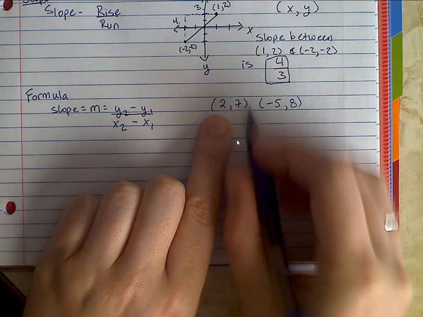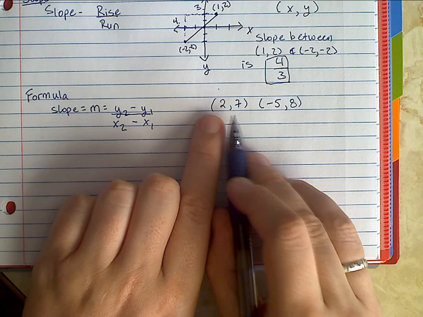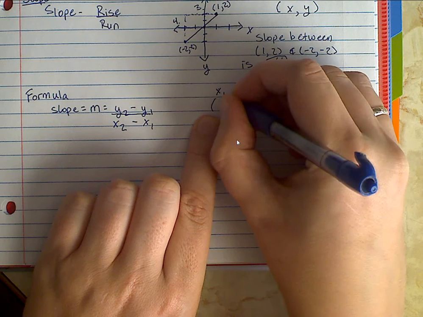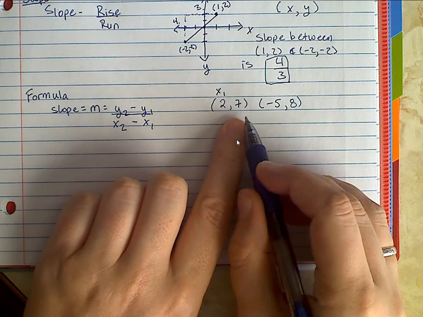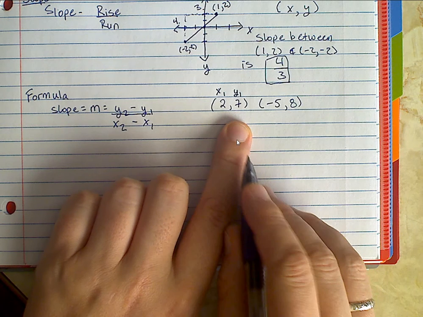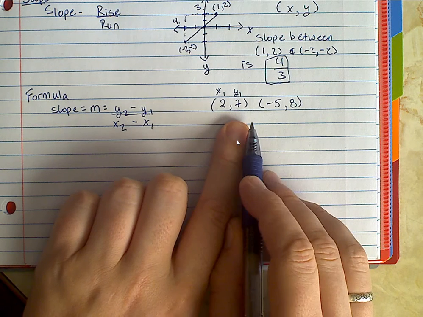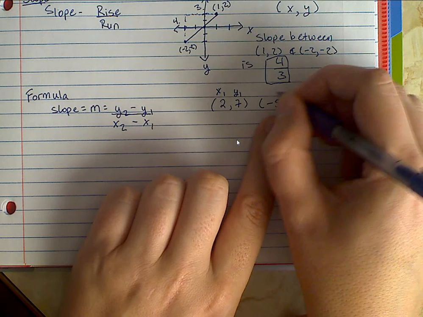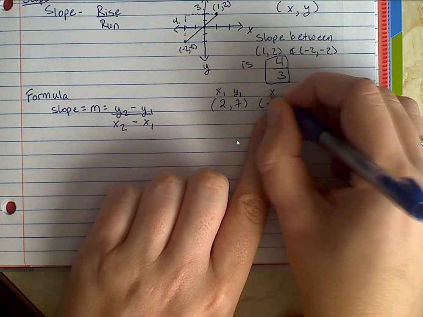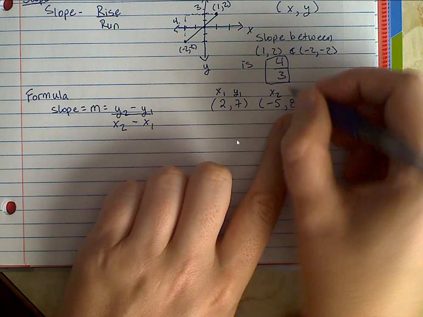Anyway, so I'm going to call this point 1, and I'm going to label these points here. This is the x part of the point, right? So I'm going to label this x1, and this is the y part of the point, so I'm going to label this y1. You guys with me so far? This is the second point, and this is the x part of the second point, so I'm going to label this x2. And this is the y part of the second point, so I'm going to label this y2.